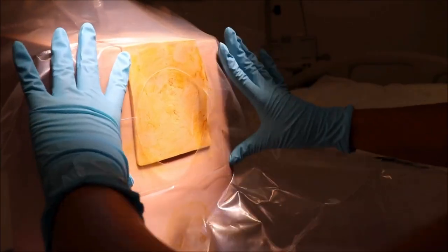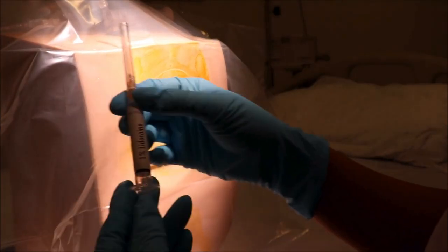The drape is not supplied separately from the epidural kit. If it becomes contaminated, you will need to open a new kit. Take your time to position it correctly. Inform the patient that you're numbing the area and ask them to remain still.